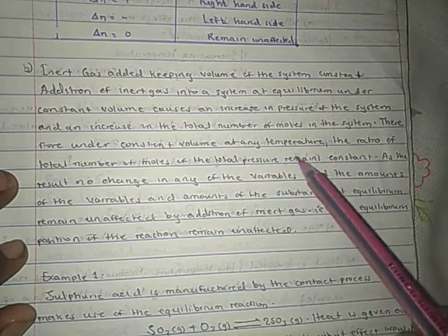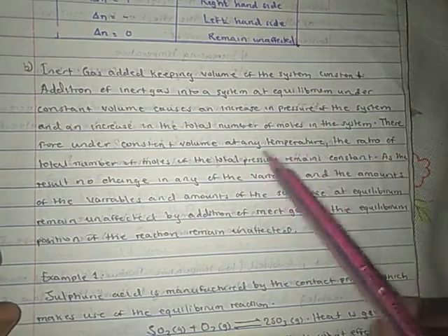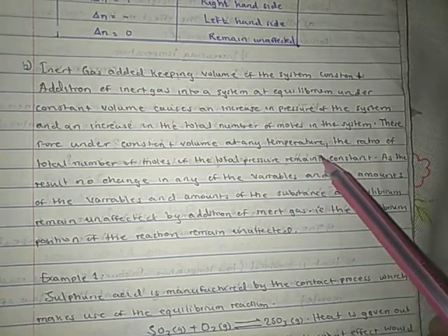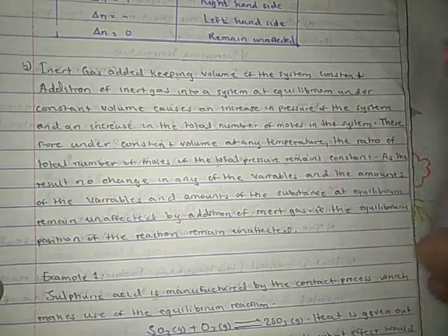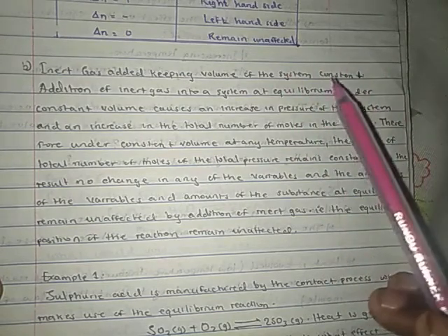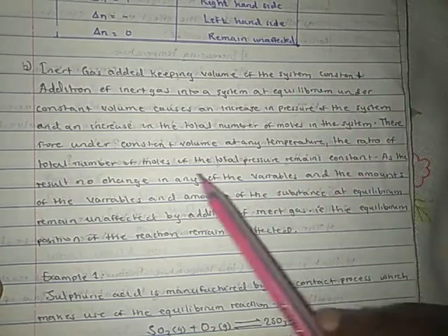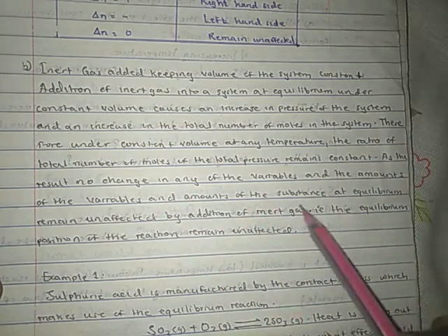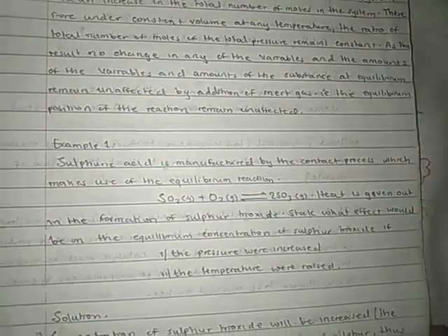and total pressure remains constant. So the total number of moles in the system and total pressure remain constant. If they remain constant, there is no change in any variable. In short, addition of inert gas while keeping the volume of the system constant does not alter the position of chemical equilibrium. As a result, there is no change in any of the variables, and the amount of substances at equilibrium remains unaffected by addition of inert gas. The equilibrium position of the reaction remains unaffected.